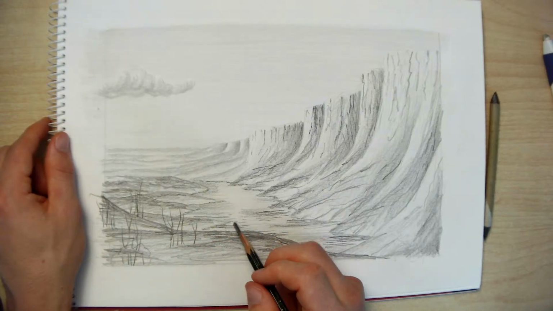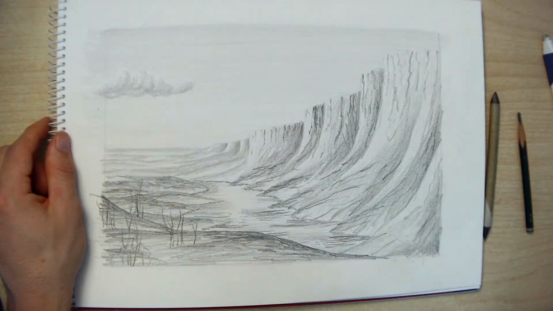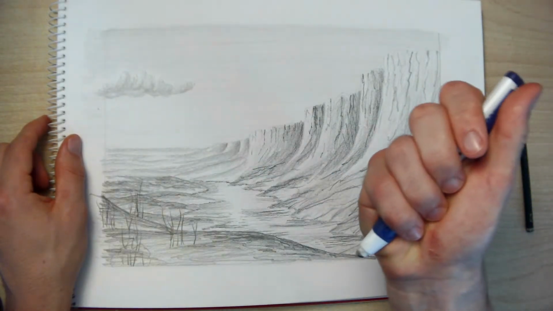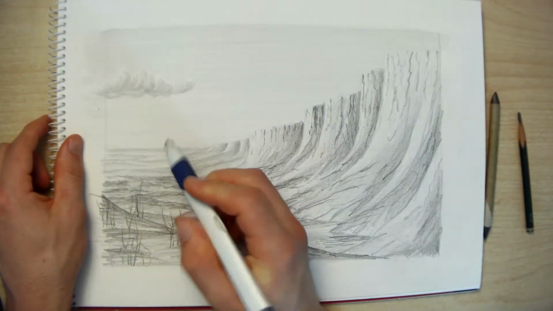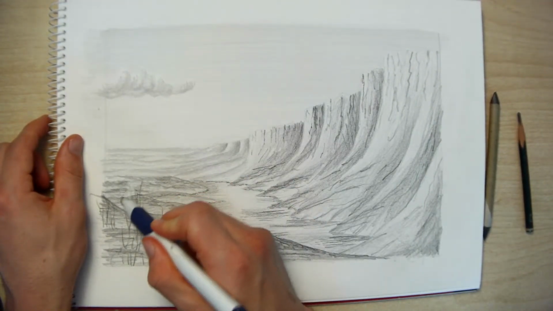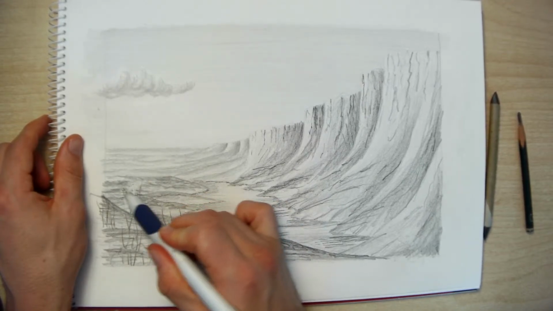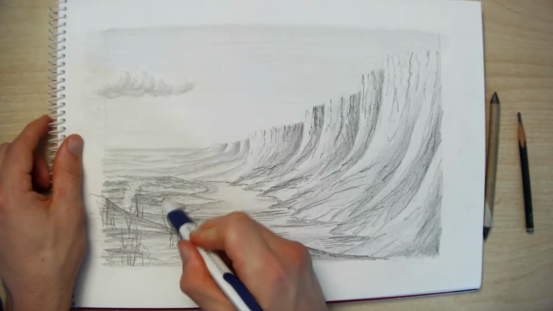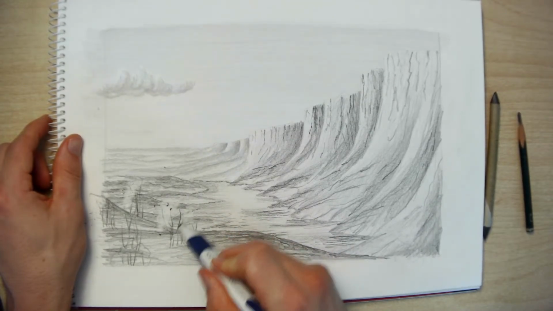And I should have maybe erased the background. Let's see. I'm going to erase just a couple of areas to the left of those sticks to indicate the lighter area of those leaves for the bushes.